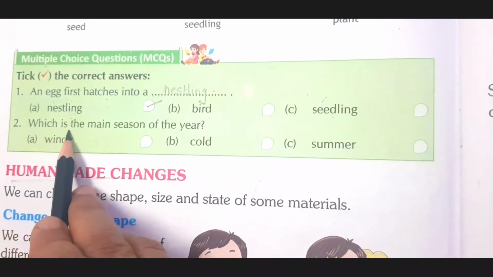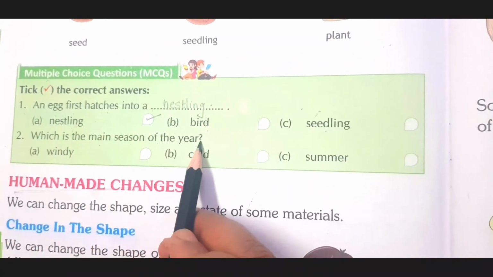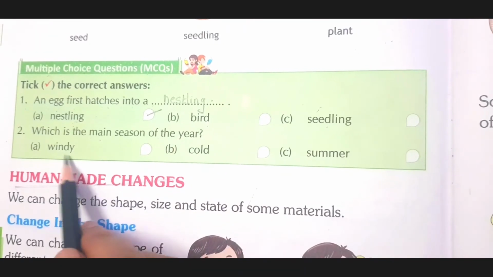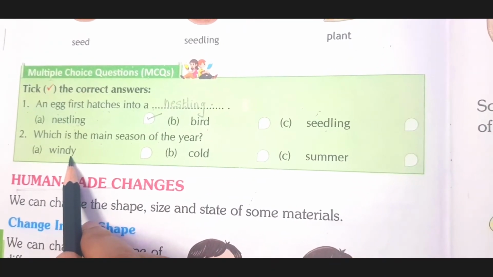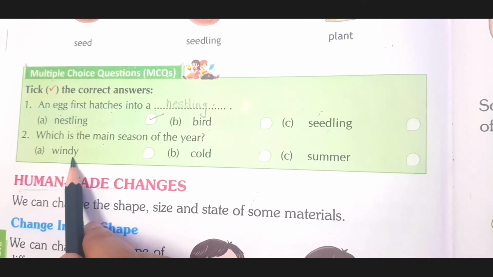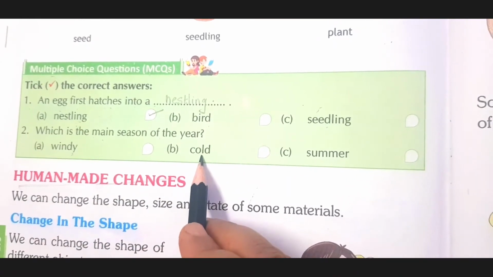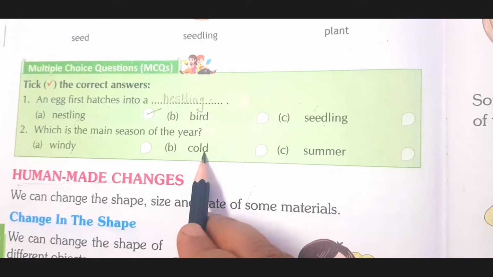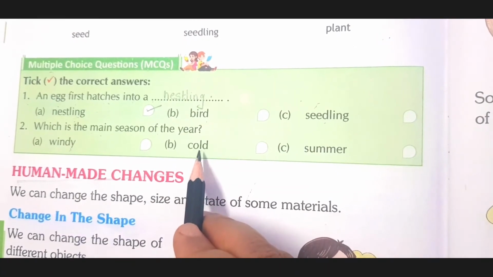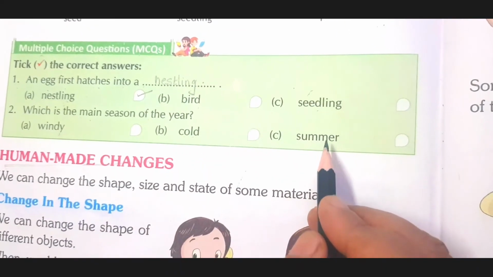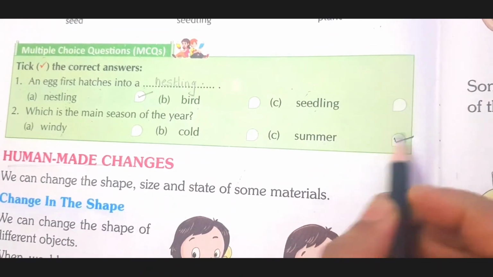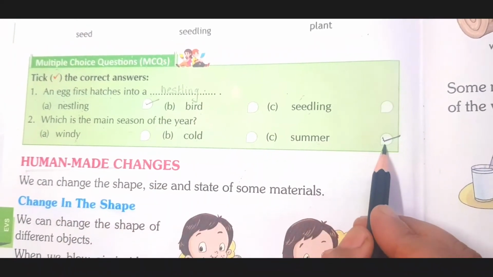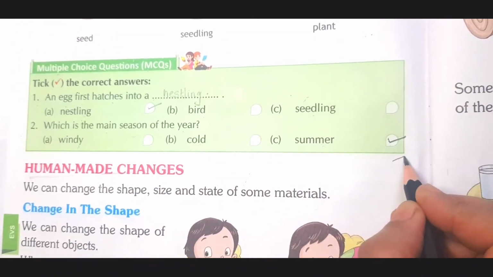Second one. Which is the main season of the year, children? Windy. Is windy a season or weather? It's a weather, children. Cold. Is cold a weather or a season? It's a weather. Then summer. Summer is a season. So you have to take summer. Which is the main season of the year? Summer.